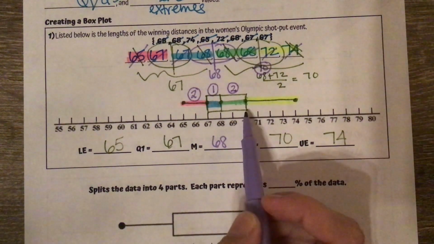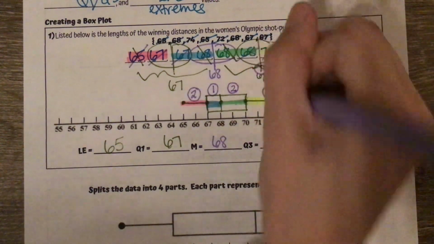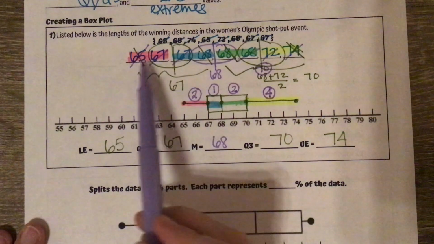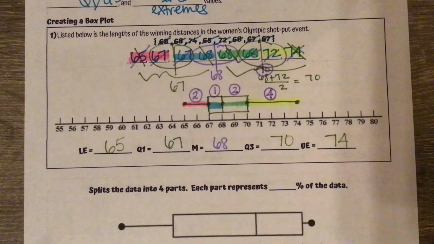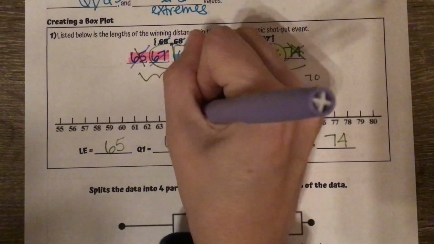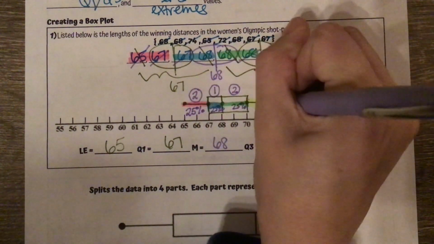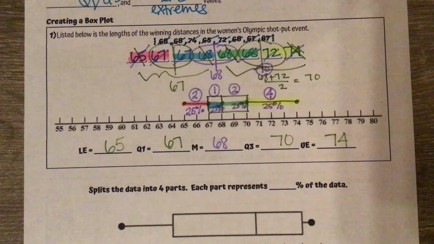And then 70 and 74 are 4 apart. So even though it's split into 4 equal parts, they're more spread out just depending on the values. But since they are split up equally, they each represent 25% of the data. They are a fourth of the data.